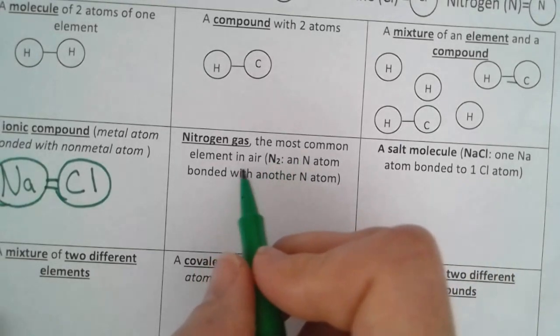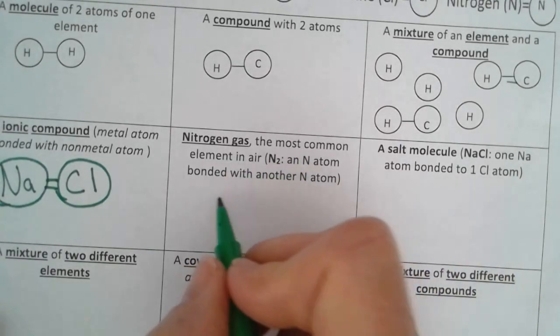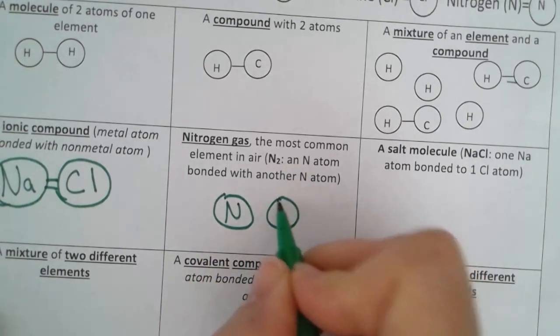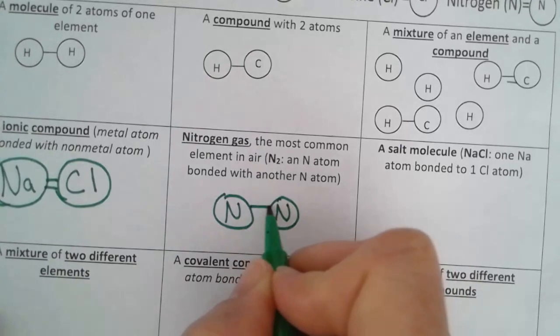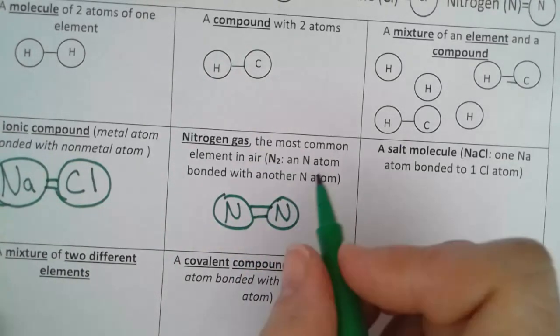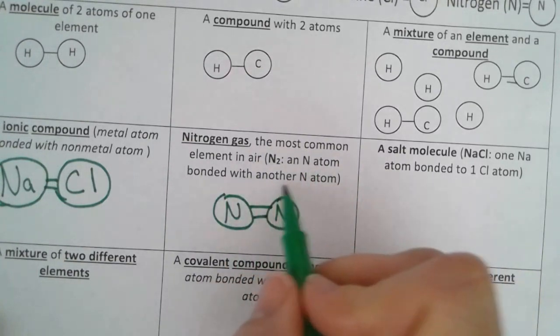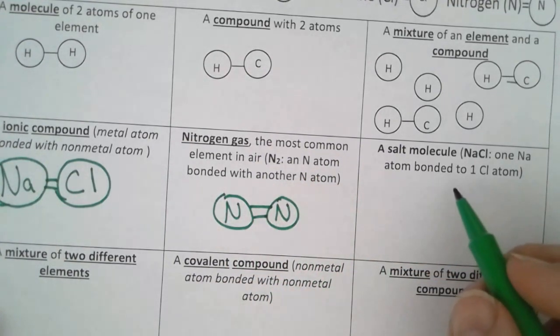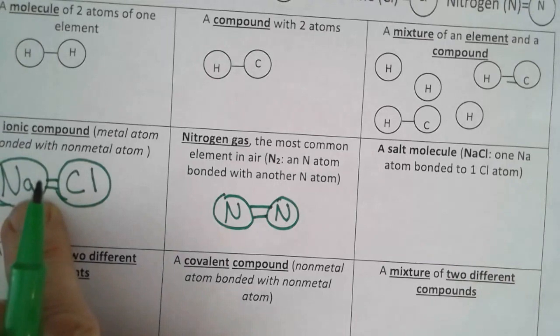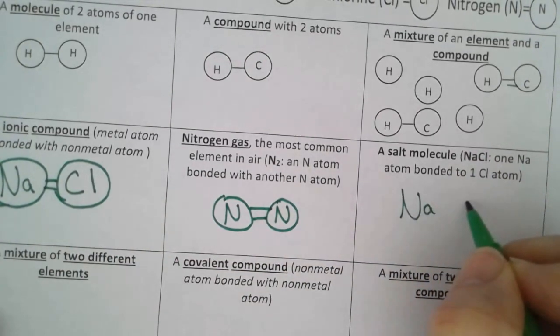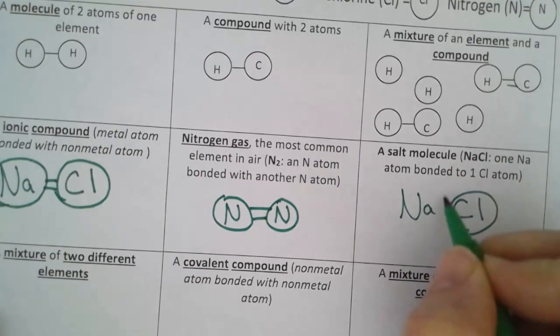Nitrogen gas, the most common element in the air, is N2, so we'll have two nitrogens. And that would be covalent, I believe, bonded with another nitrogen atom. Okay, salt. Oh, well, I did the ionic one, so NaCl. We'll do that one again.